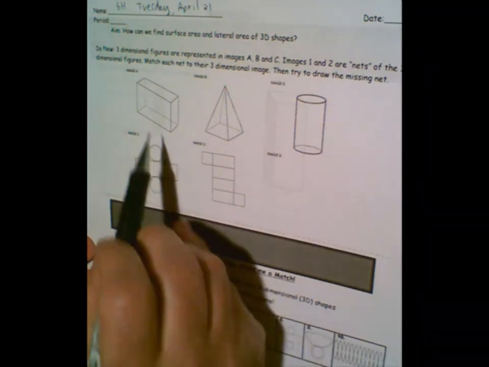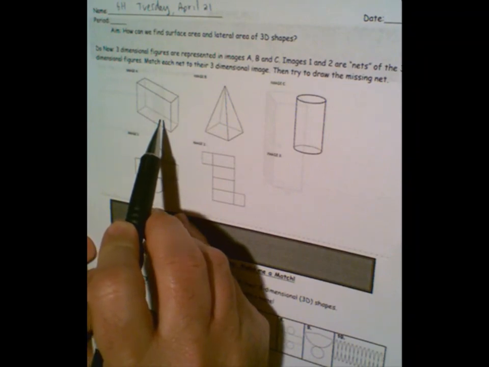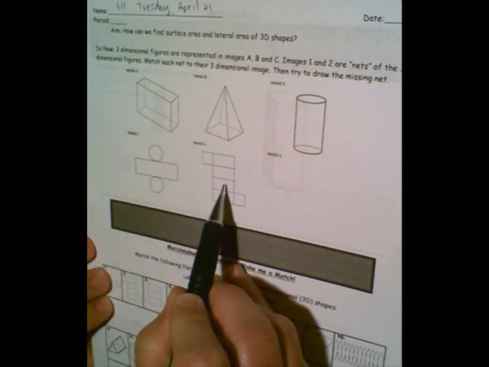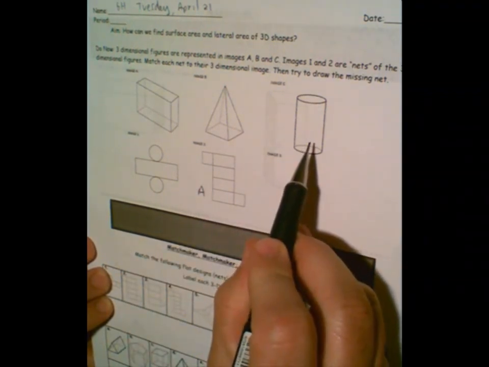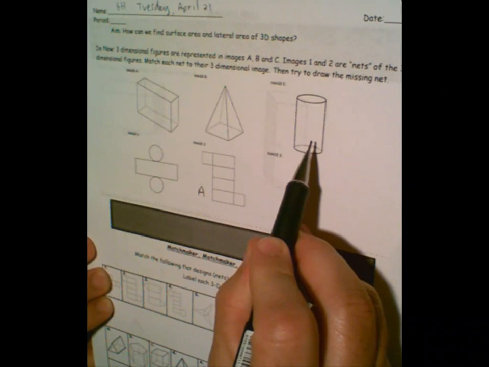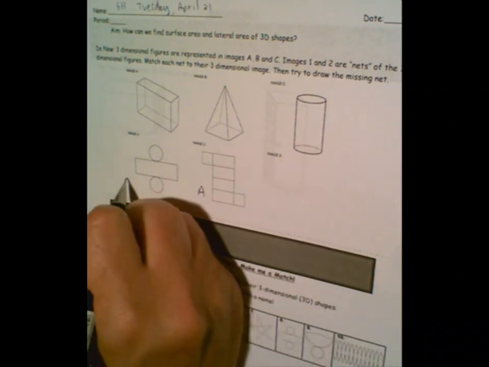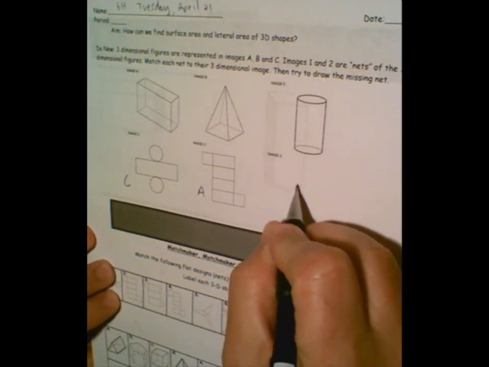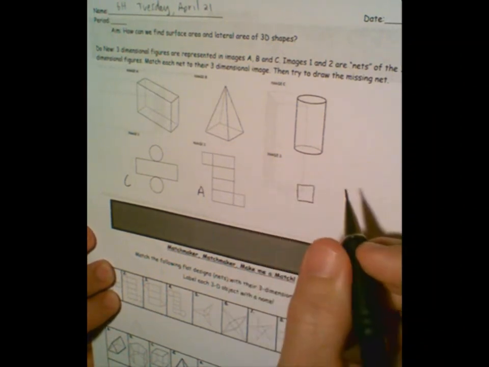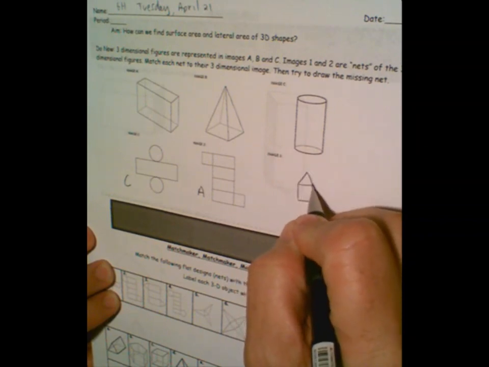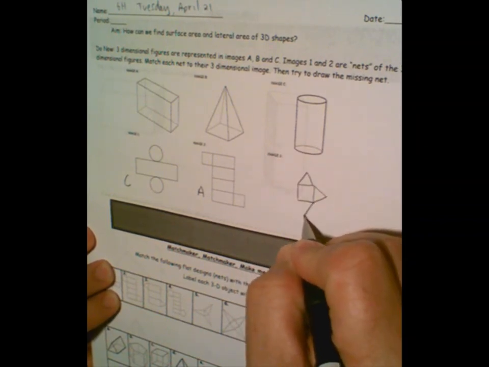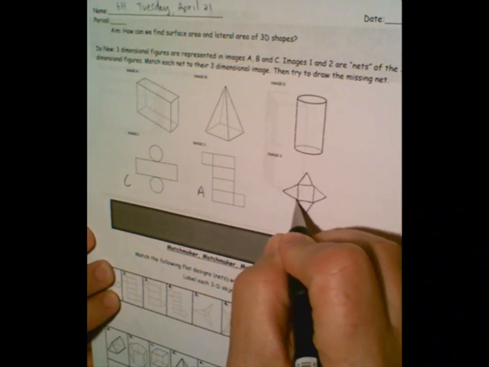So this, when you undo it, becomes this. So this is A. A cylinder, when you undo it and flatten it out, becomes this. So this is C. And then we're trying to draw the square pyramid over here, or the rectangular pyramid, and that's a square. And then you have triangles like that.